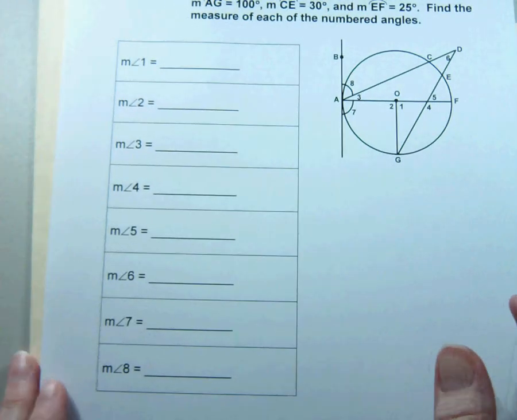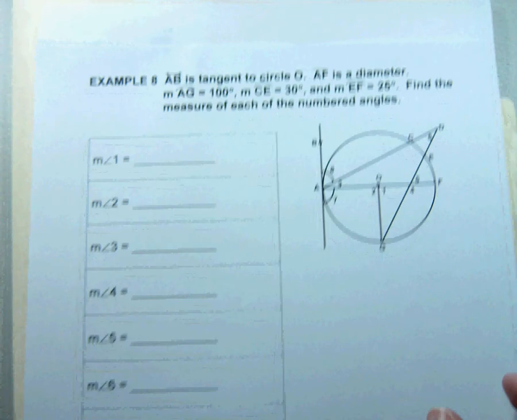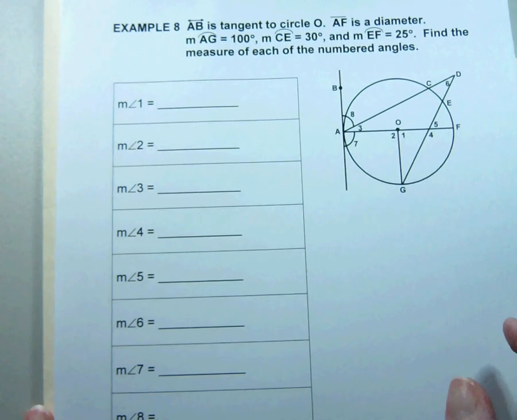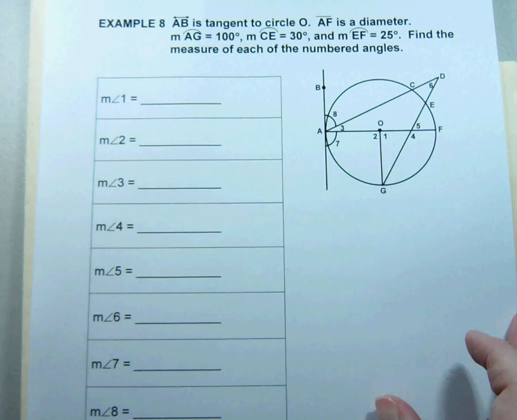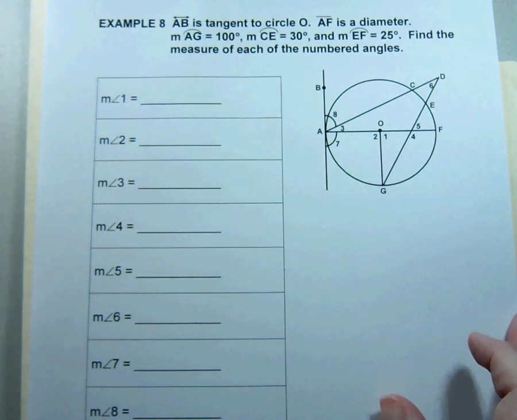Alright. Let's go on. The last example looks like they want a bunch of angles, and we're going to have to work through this one. I'm going to give you a few minutes to kind of look at it. There's lots of stuff going on. We are going to need some angles.